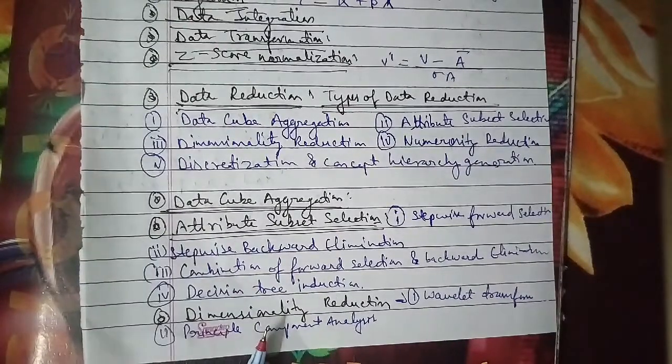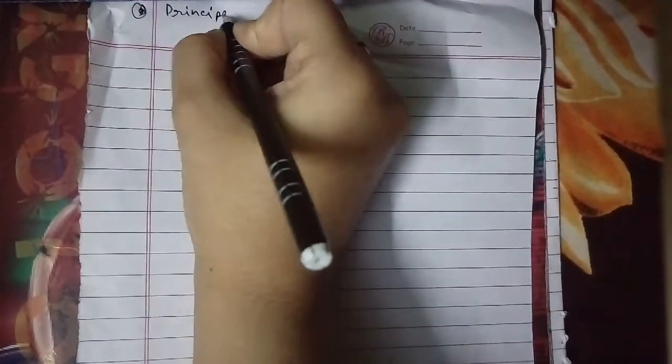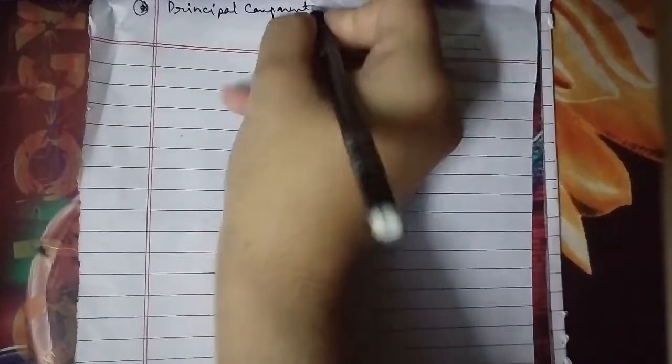This is principal component analysis. In principal component analysis, it searches for the k n-dimensional orthogonal vectors that can best be used to represent the data, where k is less than or equal to n, and the original data is projected onto a much smaller space, which results in dimensionality reduction. It combines the essence of attributes by creating an alternative, smaller set of variables, and the initial data can then be projected onto this smaller set. The following are the steps used in PCA.